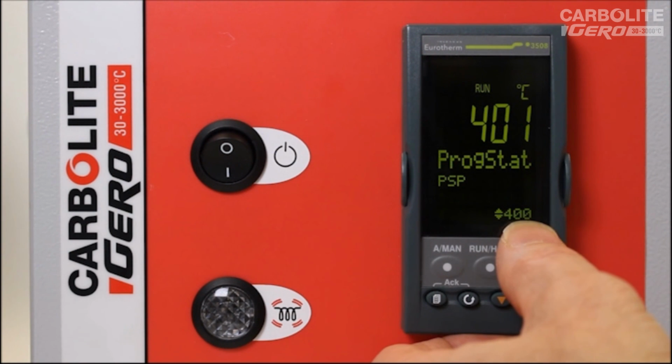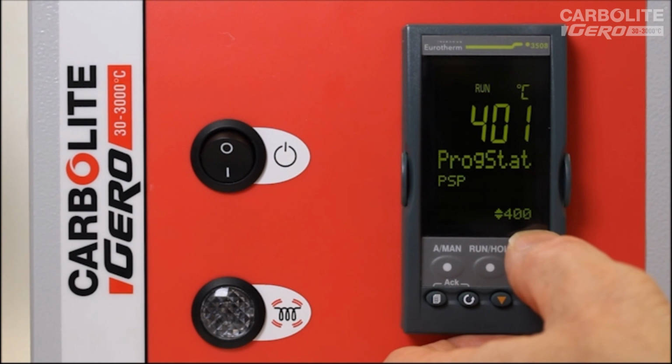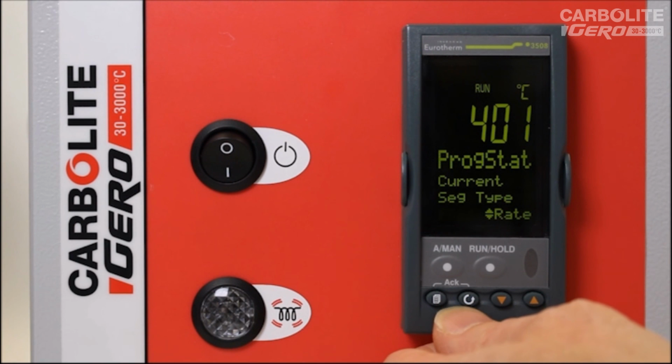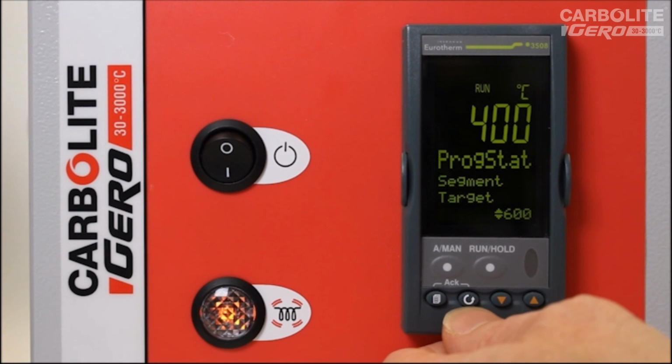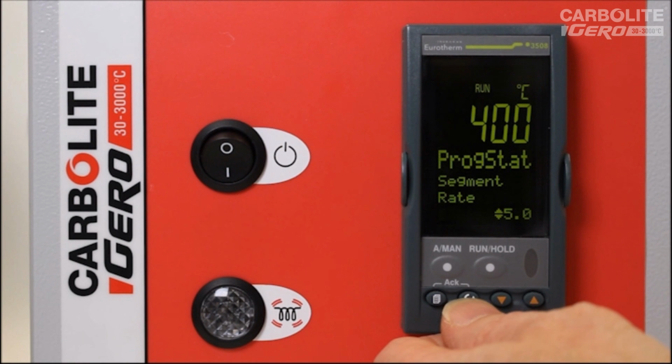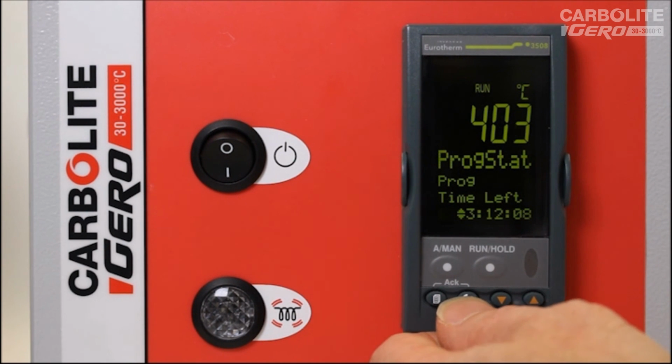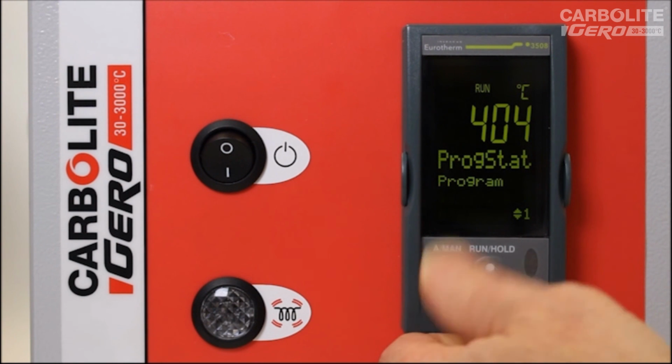So you can see the value's just changed to 400. The actual temperature is very close to 400, so it's not applying any heat at the moment. And it tells us that the current segment type is a rate, a ramp rate. And the current target set point is 600 degrees C. And the current segment rate is 5 degrees C per minute, with no cycles left when it is finished. There's the total program time counting down. This is an estimated time based on a calculation. And back to program 1.